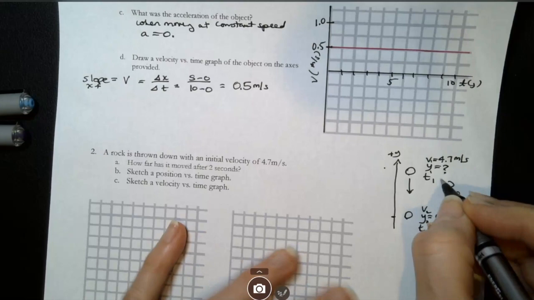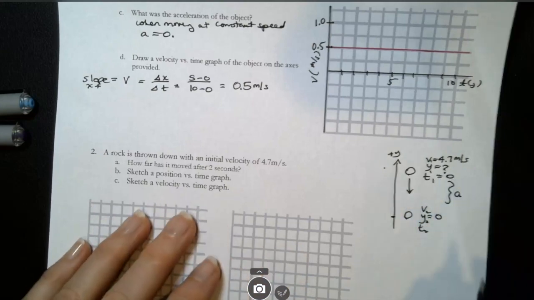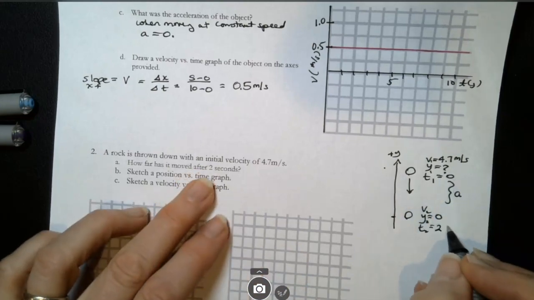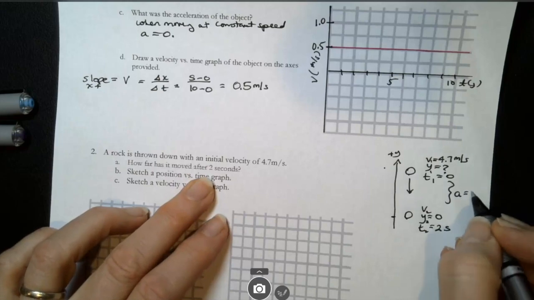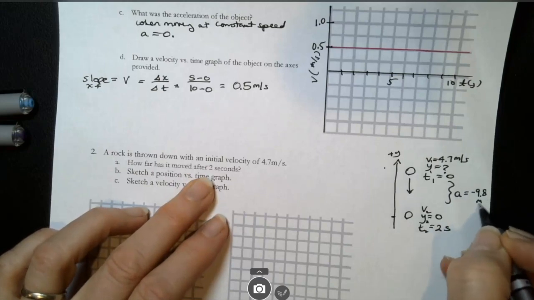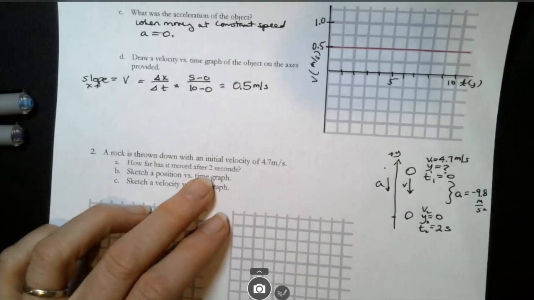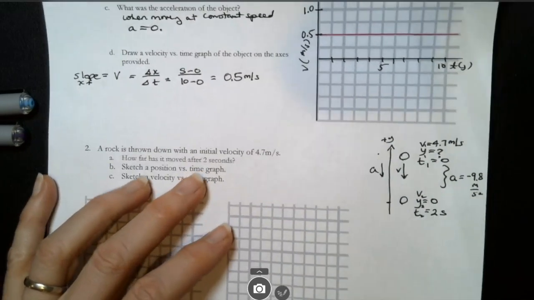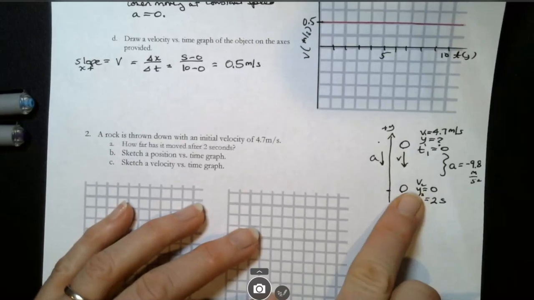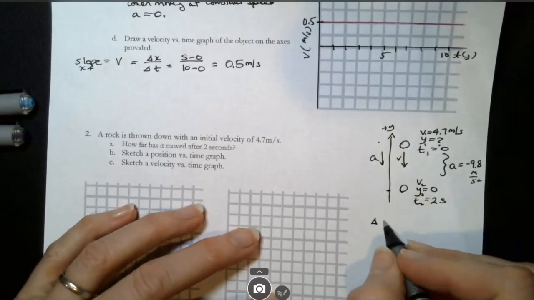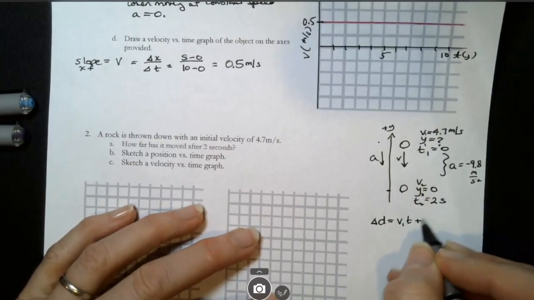So this is what I'm looking for. Initial time is 0. And the final time is given. It's 2 seconds. And we know it's in free fall, so this is 9.8 meters per second squared. And if velocity is down and acceleration is down, then acceleration is going to be negative. That means I need an equation that has everything except for velocity. So that equation is this one.